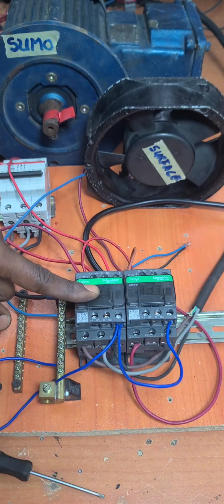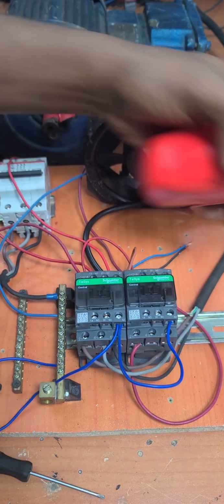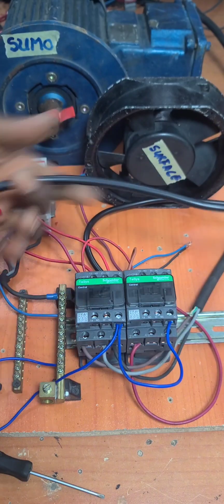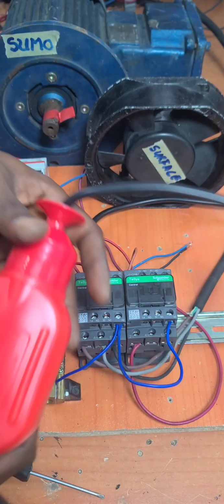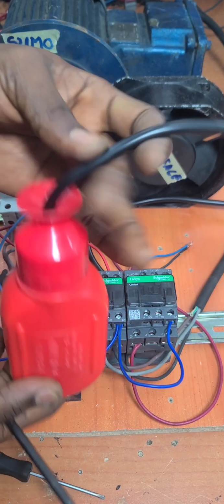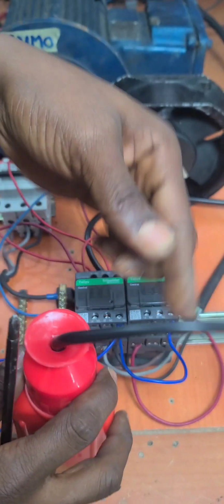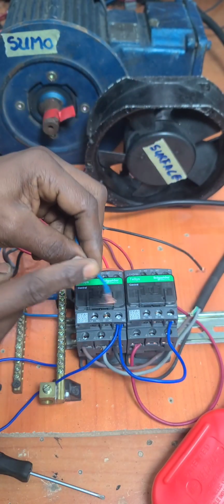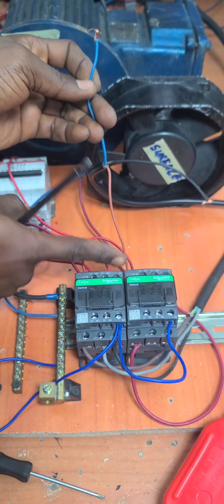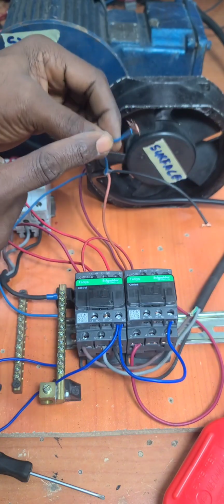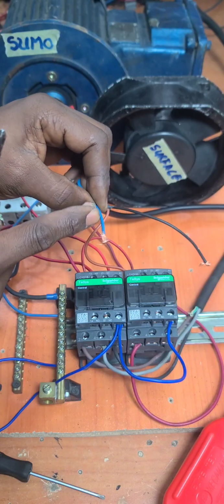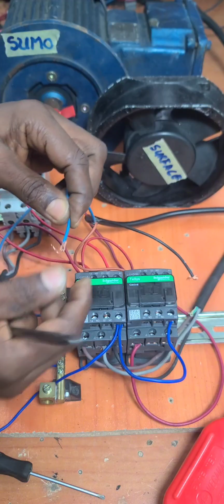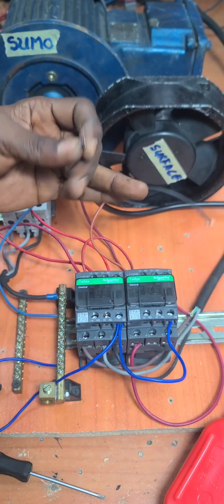What this one will do is that when the water level goes low, this is our low level contactor, sorry. What will happen here is that when the water level goes low and this is facing down, we're supposed to have power connected to this particular power here from L1, to be present on this blue wire, which will go to A1 of this contactor.